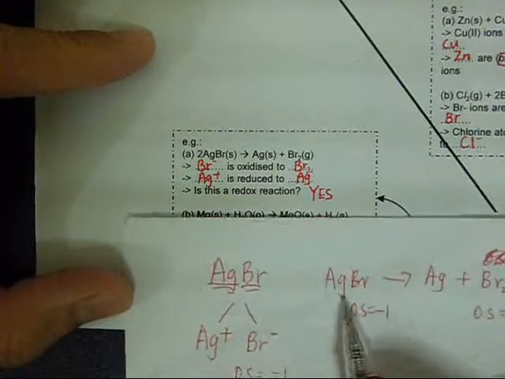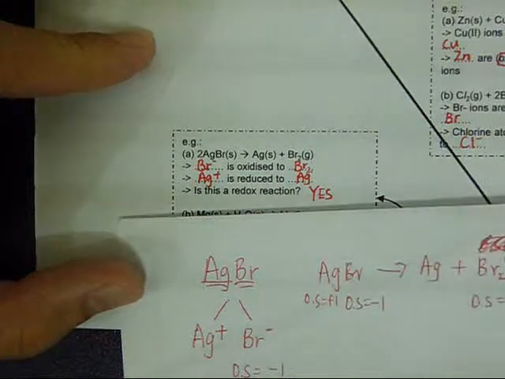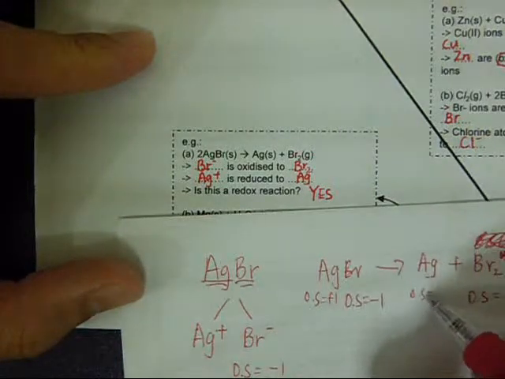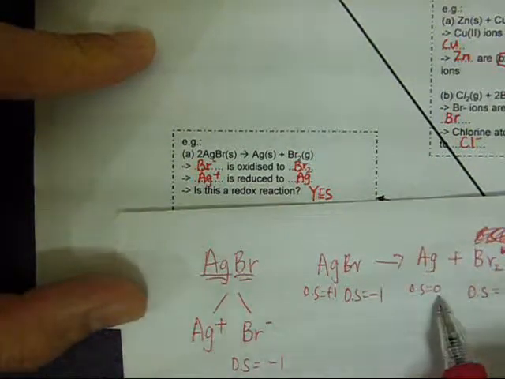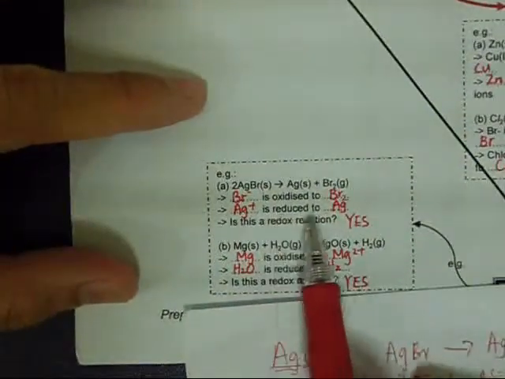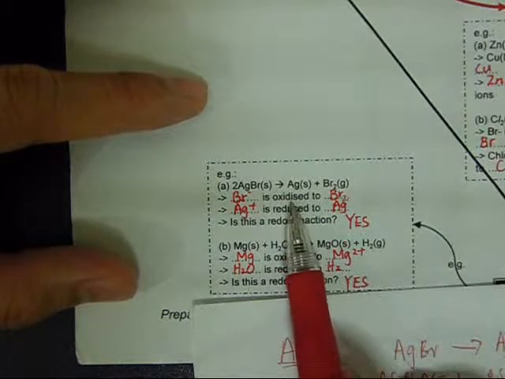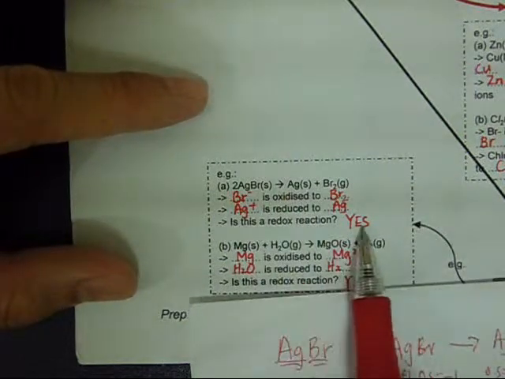Now let's look at Ag plus. The oxidation state of Ag plus would be +1, and for Ag, the oxidation state is 0 because there is no charge. So +1 to 0 is a decrease in oxidation state, and a decrease in oxidation state is a reduction. Therefore, Ag plus is reduced to Ag. So oxidation and reduction are taking place together in this chemical reaction. Therefore, it is a redox reaction.